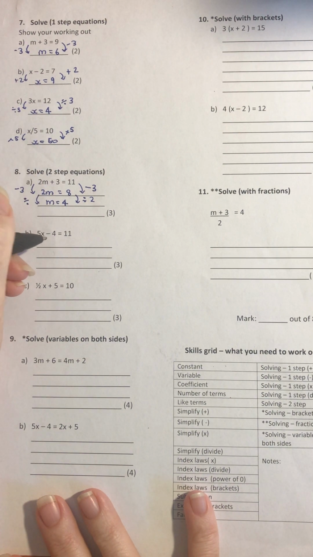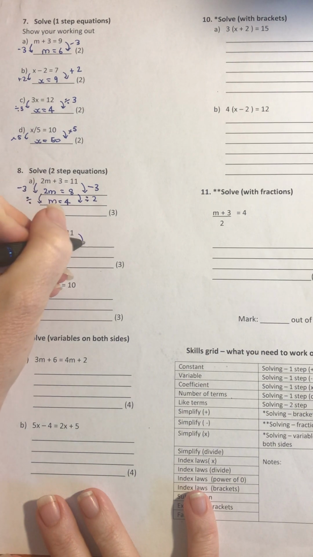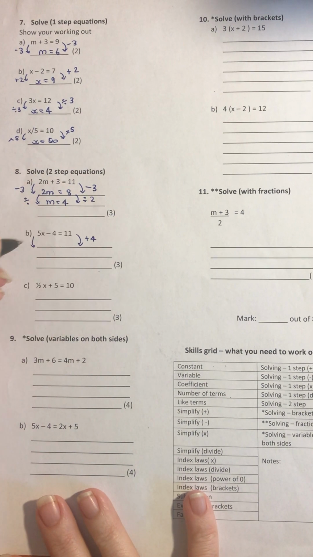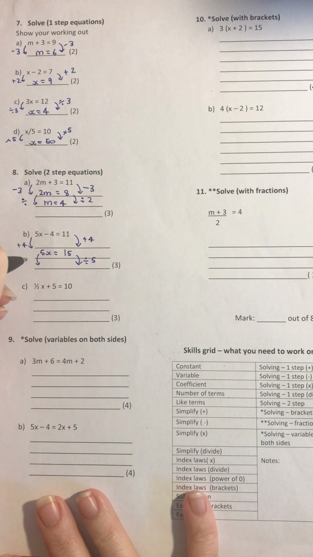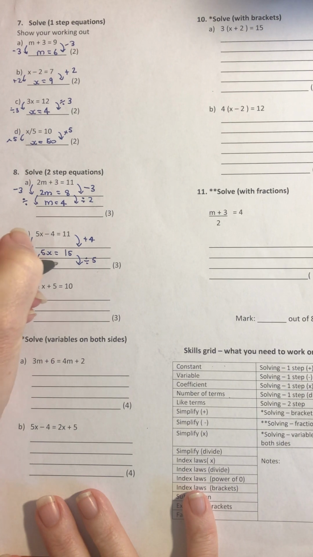Here we've got 5x take 4 is equal to 11. So we're going to add 4 to both sides. That gives us 5x is equal to 15. Then we are going to divide by 5 to get what 1x is equal to, and it's equal to 3.